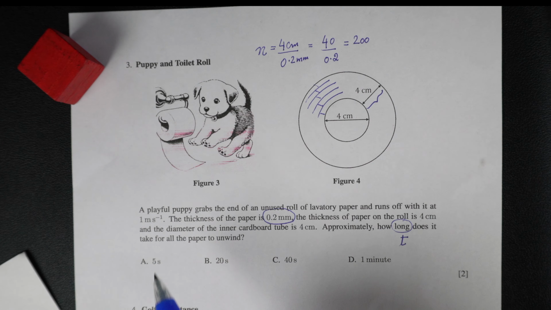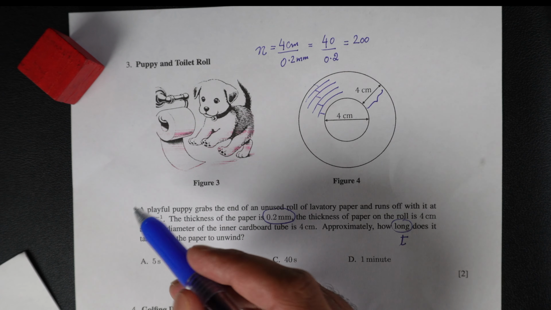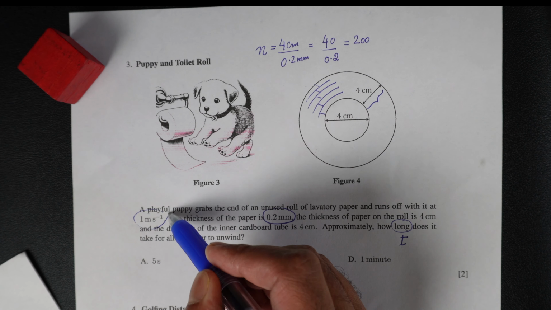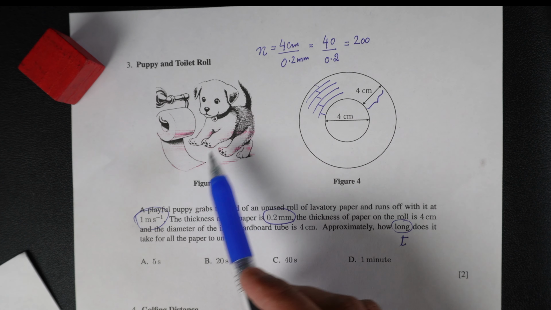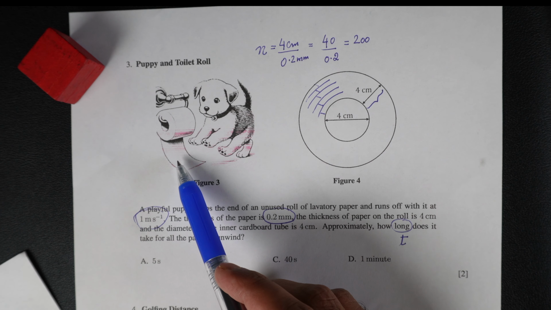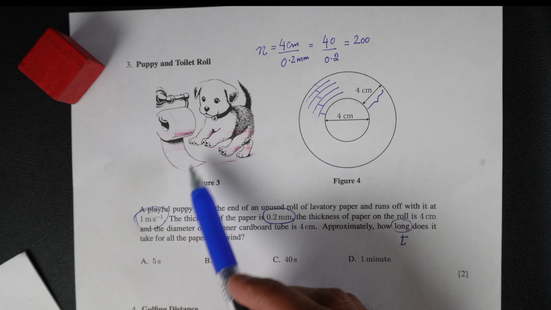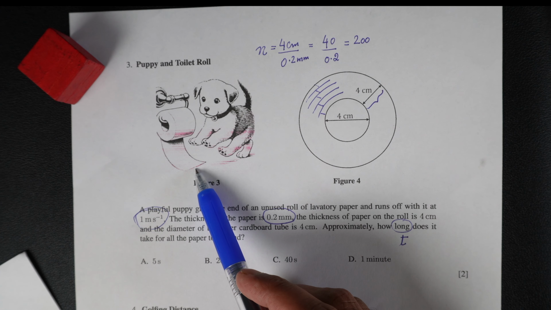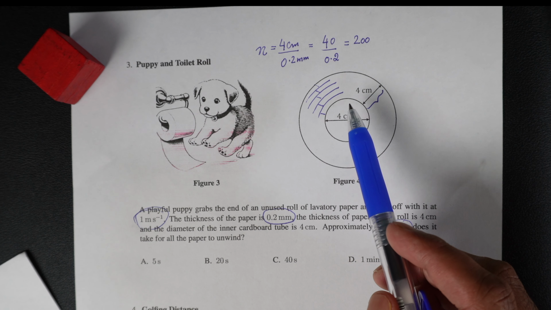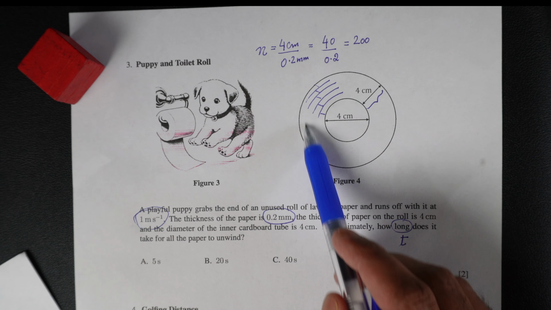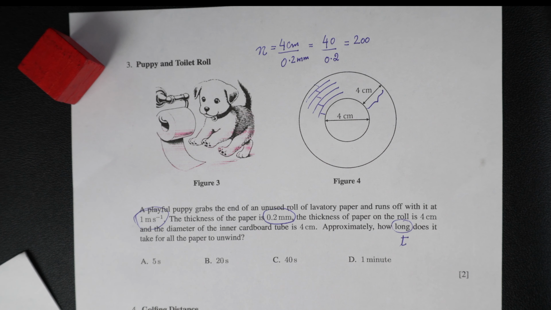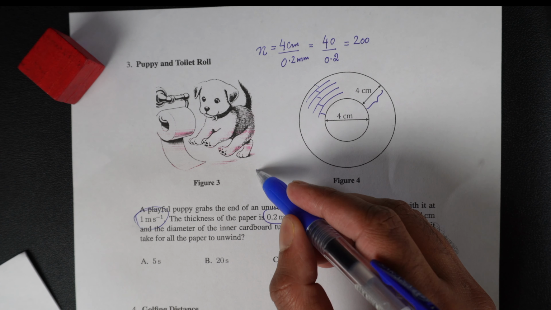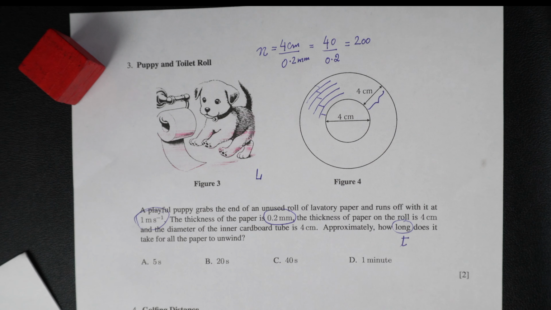It's given to us that the puppy runs with a speed of 1 meter per second. That means for every second, the puppy takes away a meter of the toilet paper. That means if we could somehow find the total length of the toilet paper on this, we might be able to solve the problem. So I would be interested in finding the total length of the toilet paper.